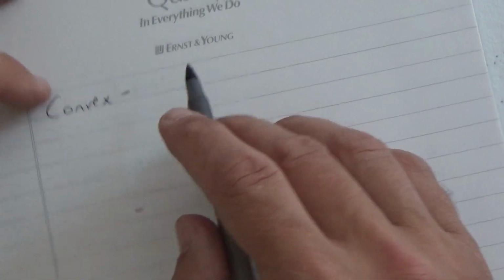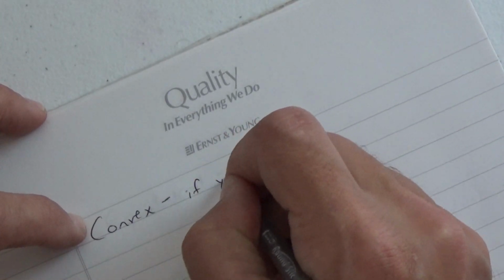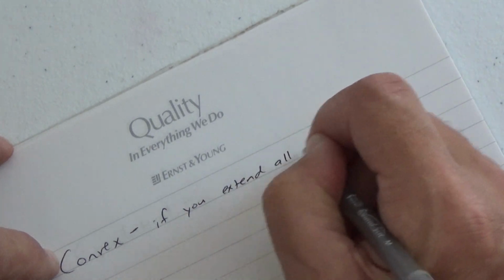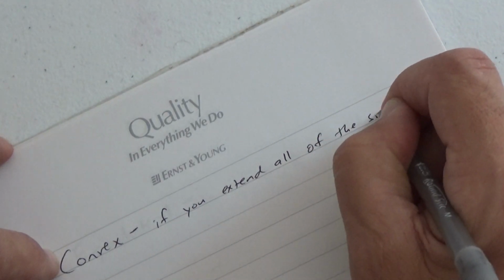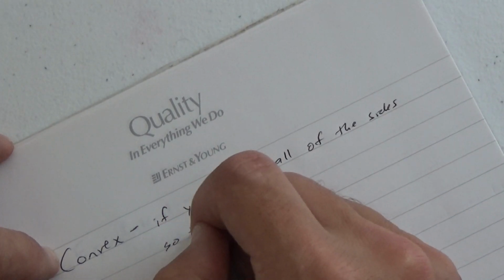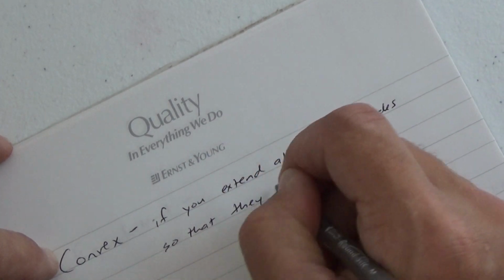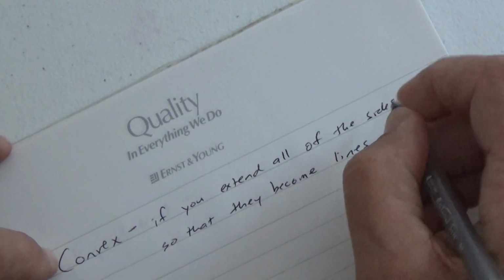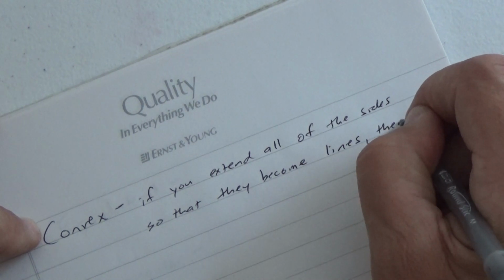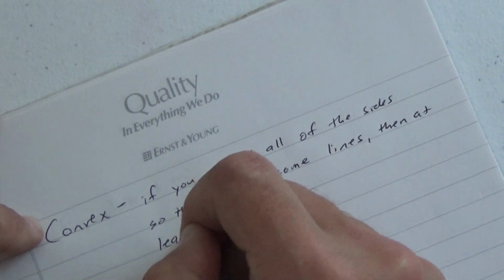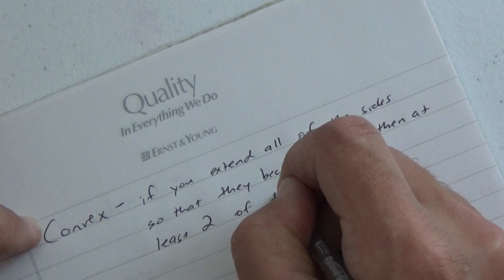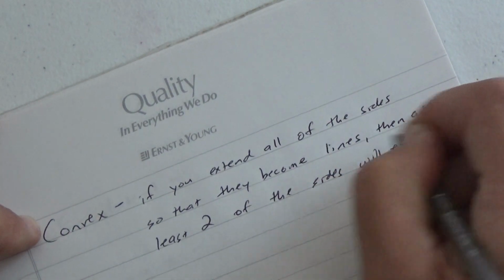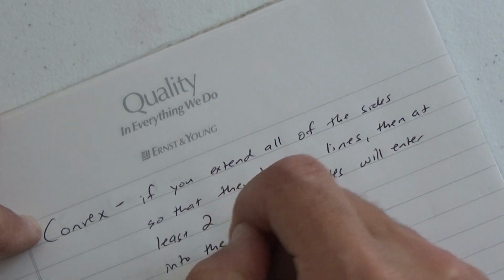Convex. If you extend all of the sides so that they become lines. Remember, the sides are segments originally. If you extend all the sides so that they become lines, then at least 2 of the sides will enter into the polygon.